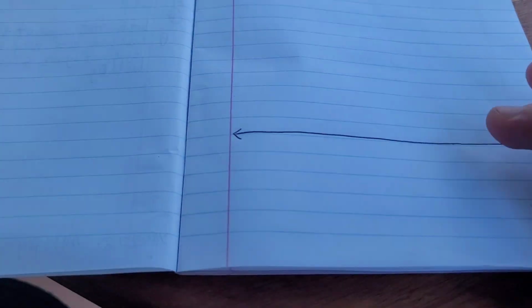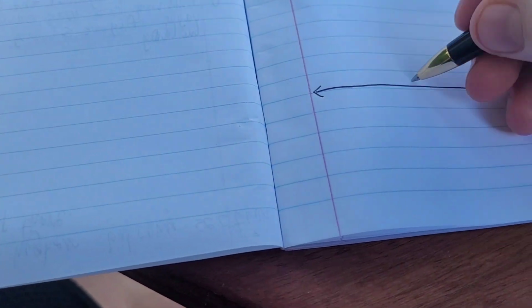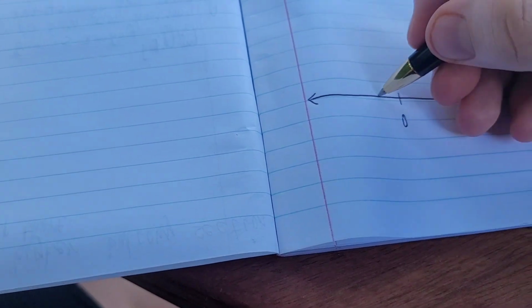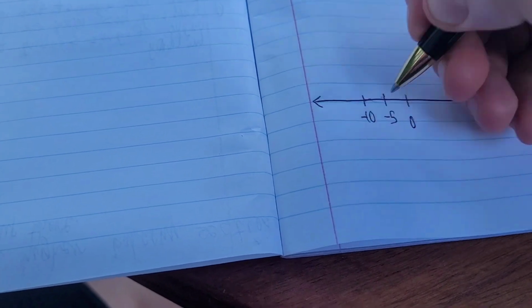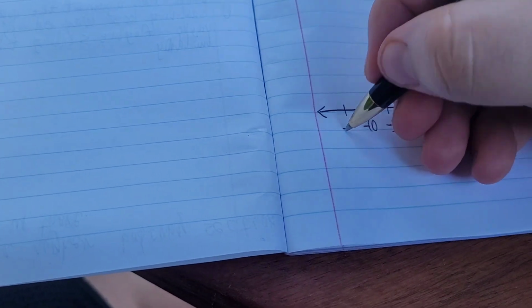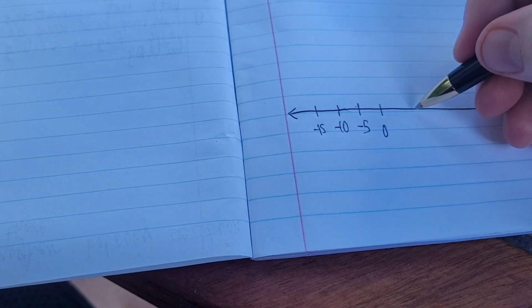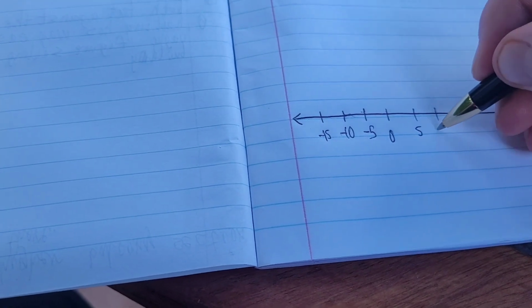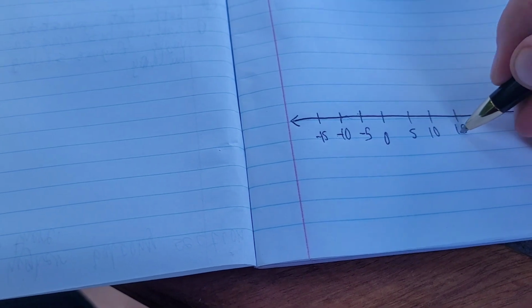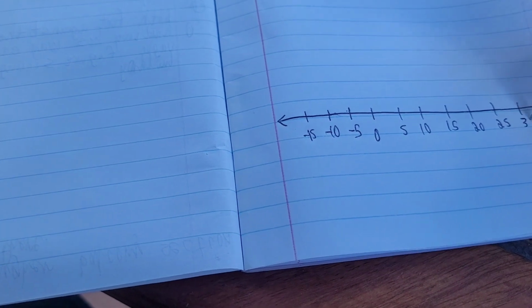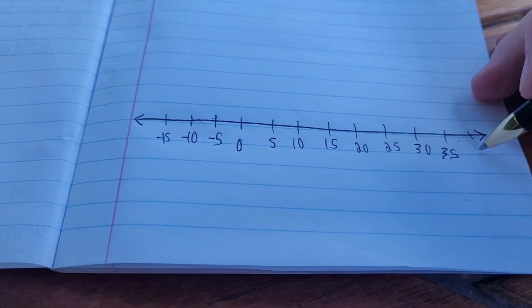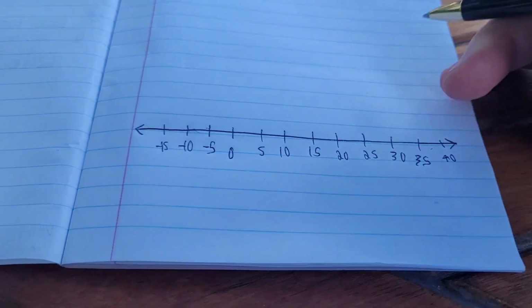We can also have other kinds of number lines. Maybe they'll start at 0 and they'll count down by 5. -5, -10, -15, and going up, 5, 10, 15, 20, 25, 30, 35, 40, and so on.